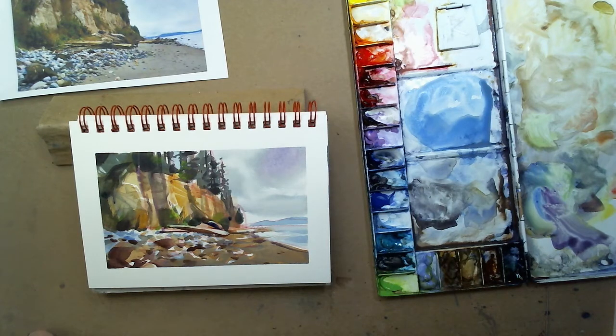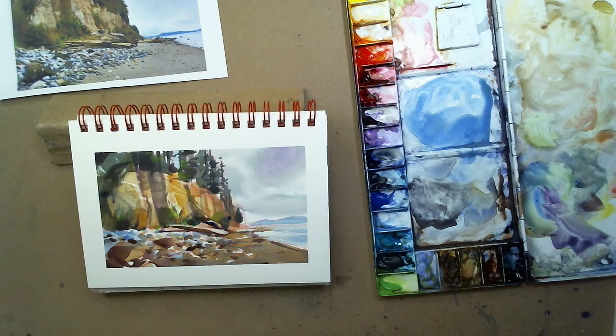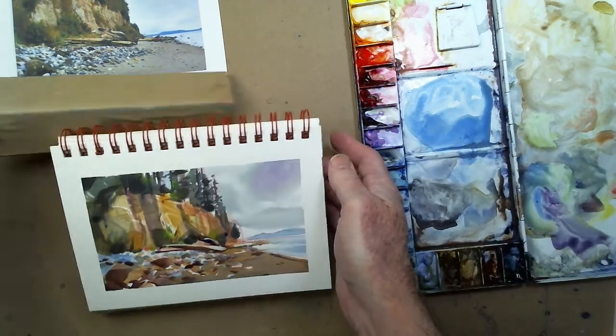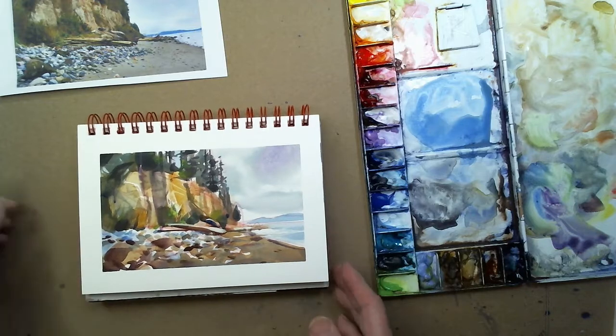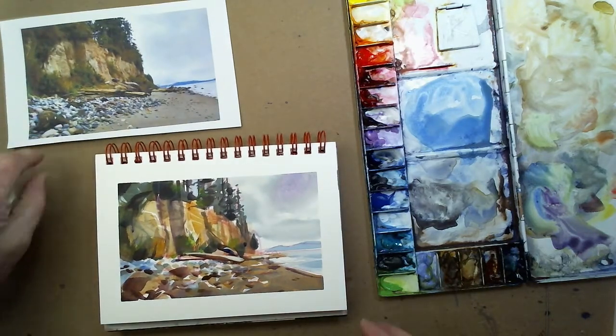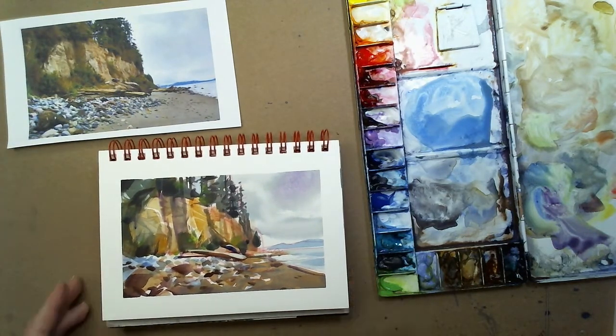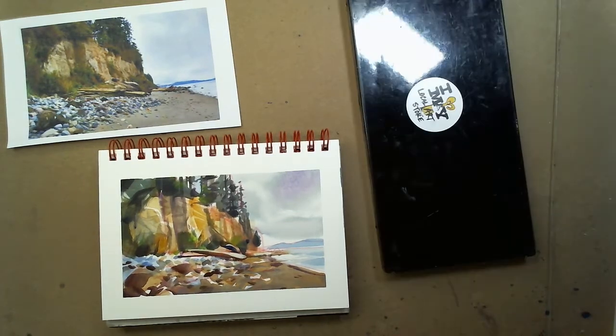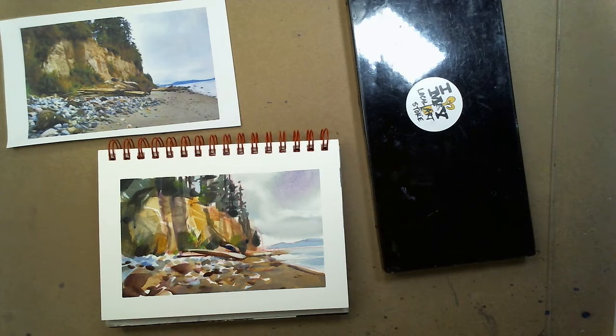I had to put that in there. Let's lay it flat and see how we compare to our inspiration, our reference. Kind of fun. Why not?